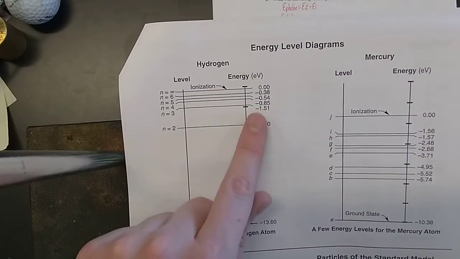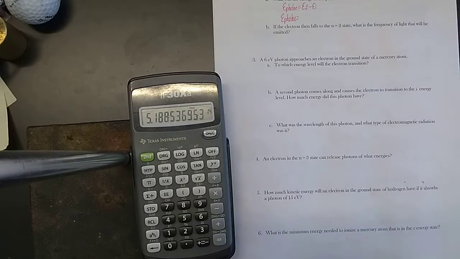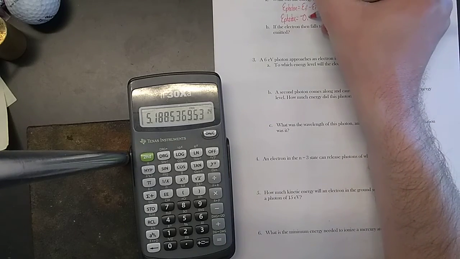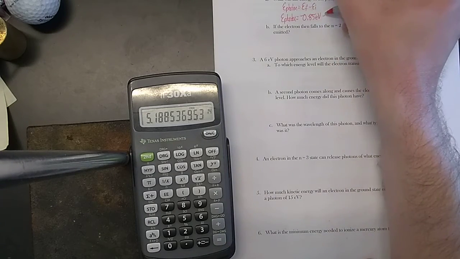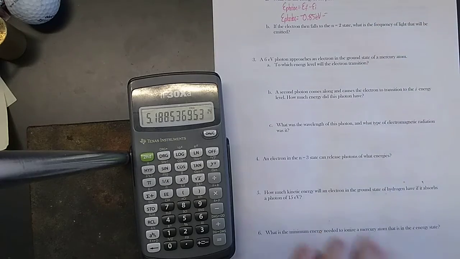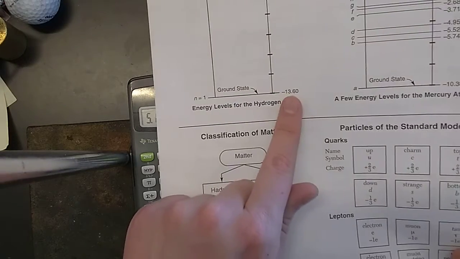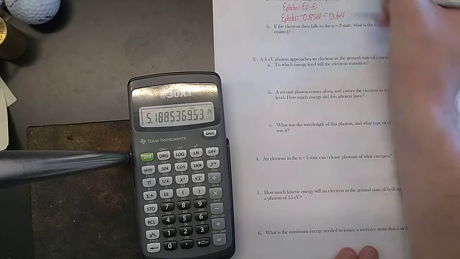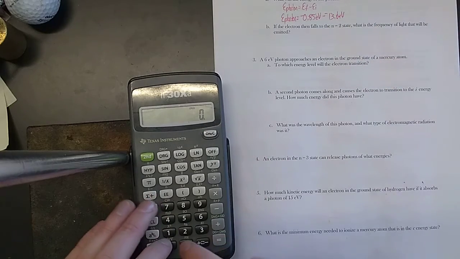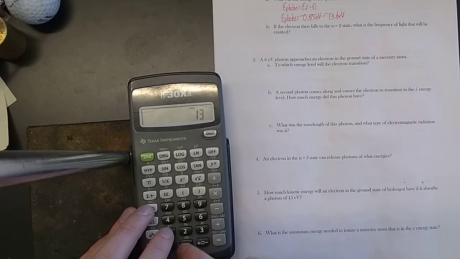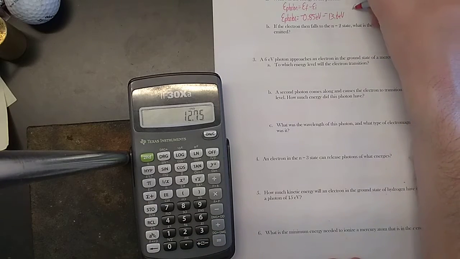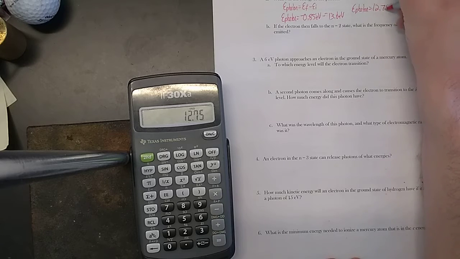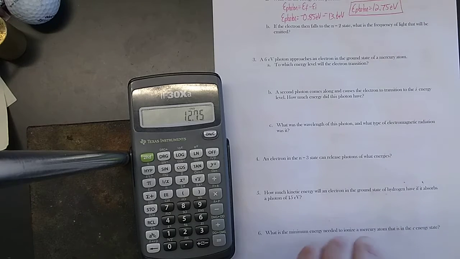That looks to me like it's negative 0.85 electron volts. Remember, electron volt is a tiny unit of energy, much smaller than a joule. The initial is n equals 1, that's negative 13.6. So we find the difference between those. We get that the energy of the photon that it absorbed was 12.75 eV. Okay, and again, notice that's the difference between the energy levels.